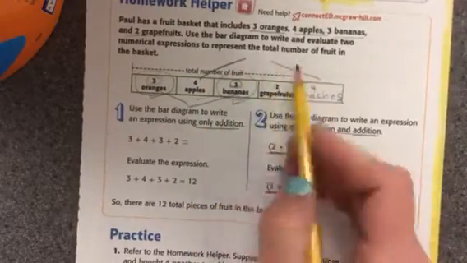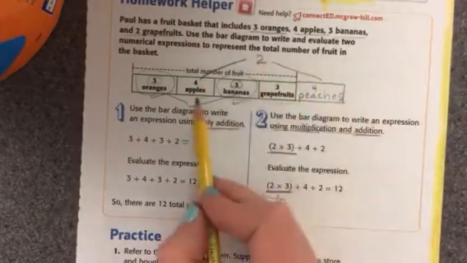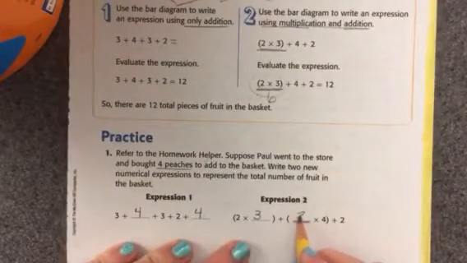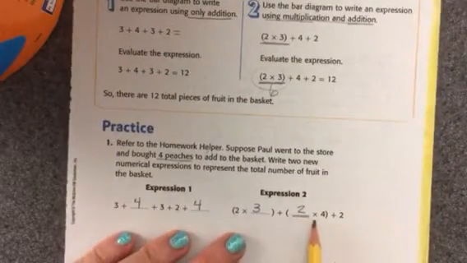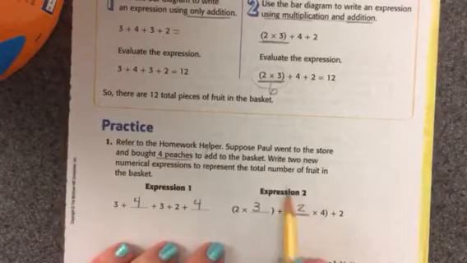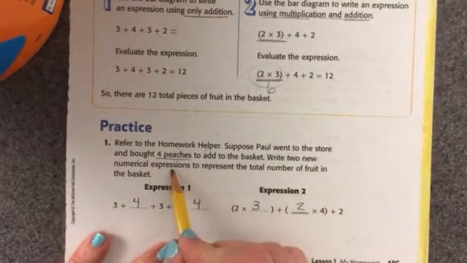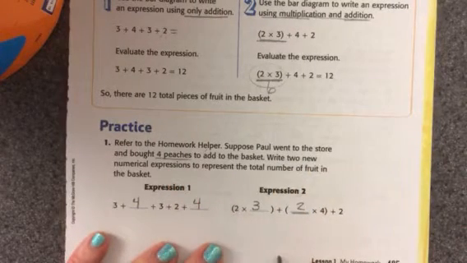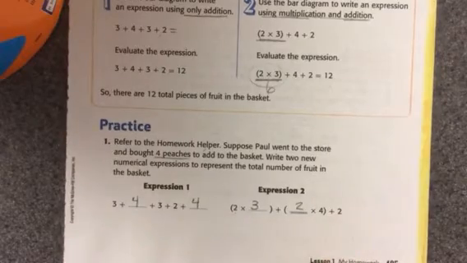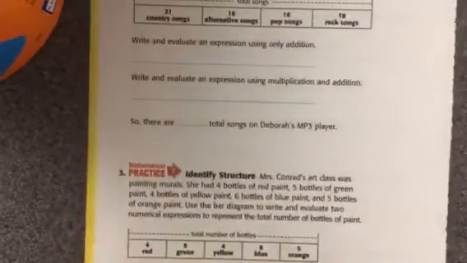There's a group and there's a group. That's 2 groups. So I'll write down 2 right here, 2 times 4. Now, it asks me to write the numerical expressions. It doesn't ask me to evaluate, so we don't need to evaluate. We have that finished. So let's flip it over on the back.